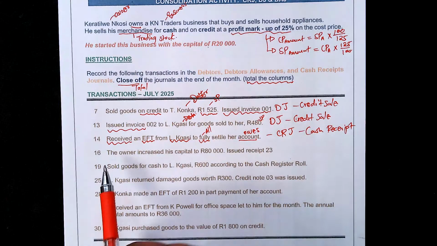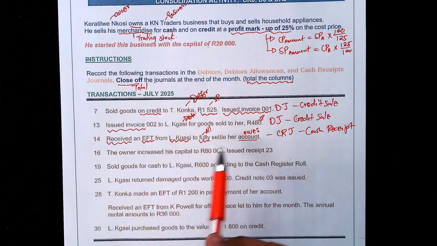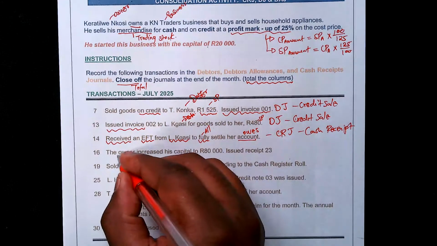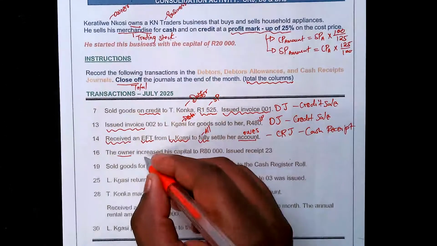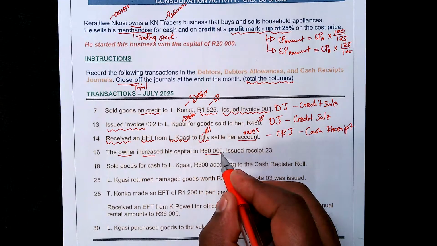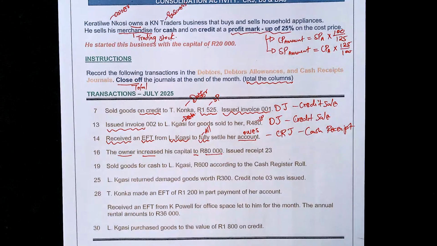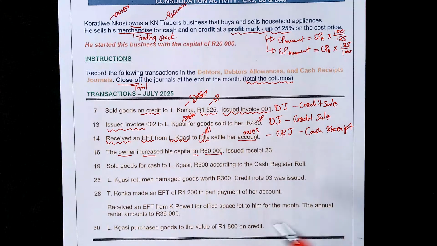And then day 16, the owner increased his capital to, so the owner, Keratile Nkosi, increased his capital to 80,000. So it's to. It did not say by 80,000. Okay, so we are not going to record the 80,000. We are not going to take the 80,000 and record it as it is. It says to.